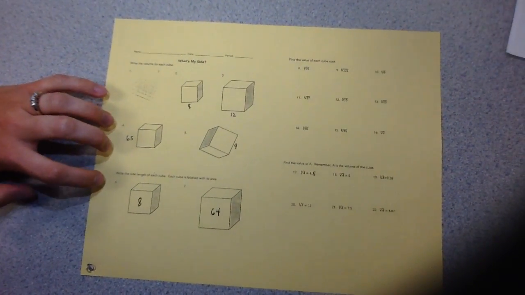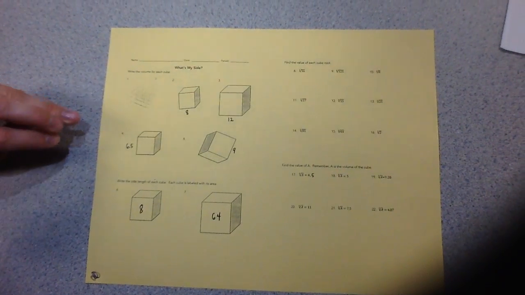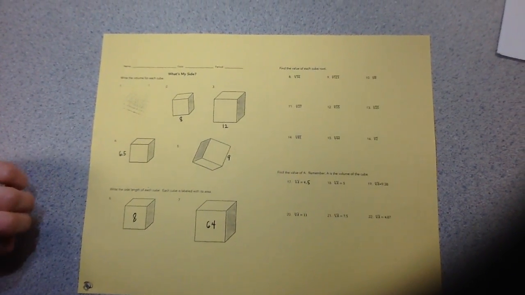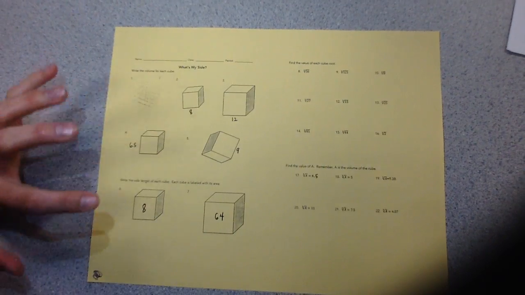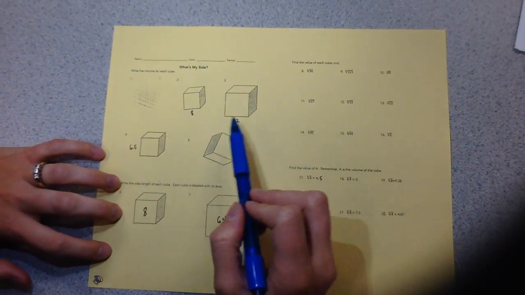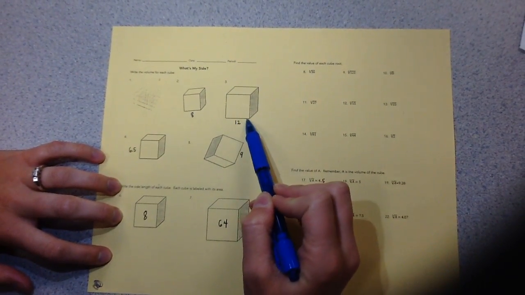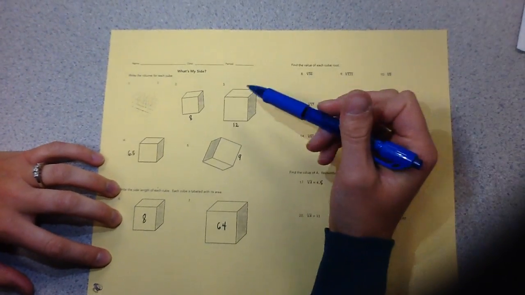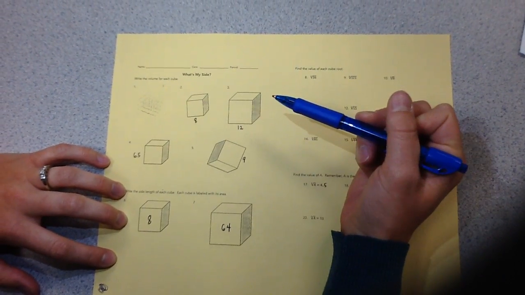Okay, so today we're doing cubes and cube roots. The first thing we're going to do is figure out the volume of our cubes. For example, this cube has a side length of 12. Since it's a cube, all of the side lengths are going to be congruent, or the same.